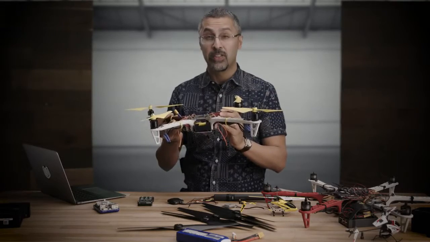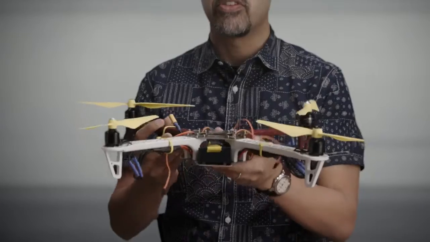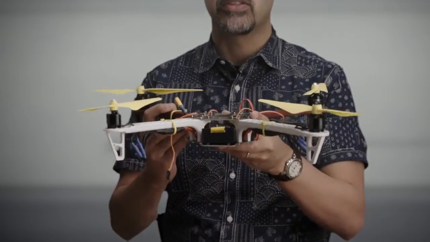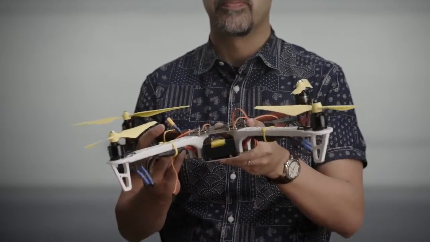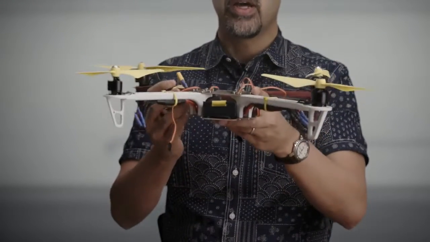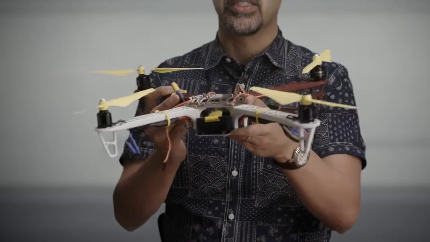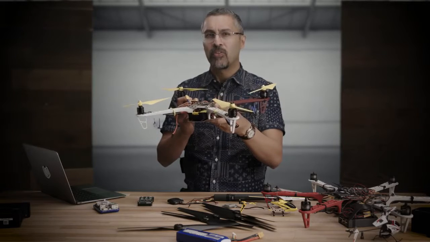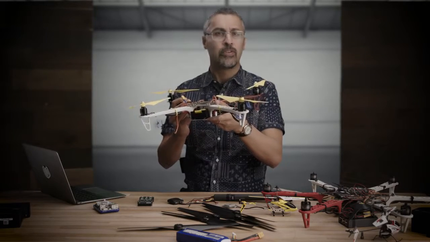Basically, there are three axes of interest. If we say that this is the front of the vehicle, then the pitch angle describes how much it is tilted forward or backward. The roll angle describes how much it is tilted to the left or the right. And the yaw angle, how much it is turned about the vertical axis. We'll talk more about more precise ways to describe the vehicle attitude in future lessons.